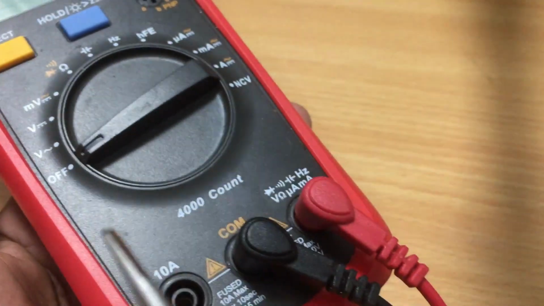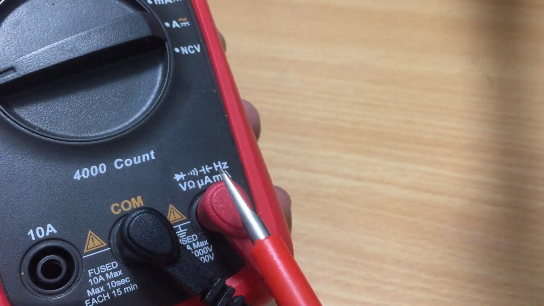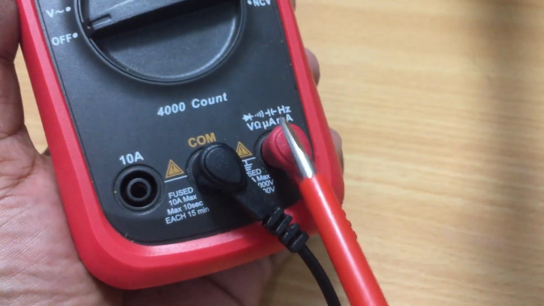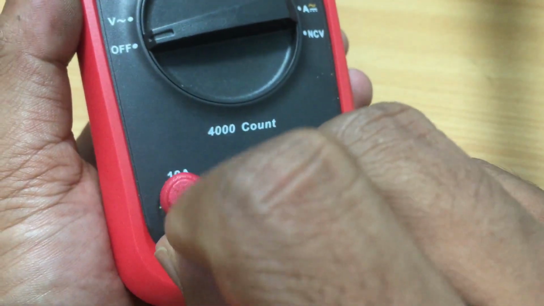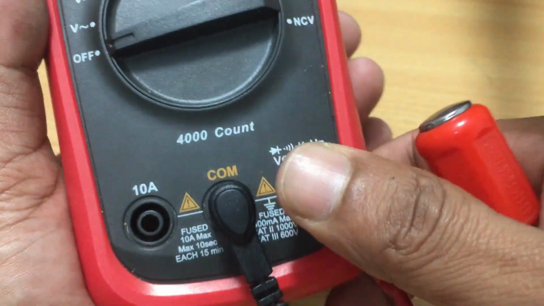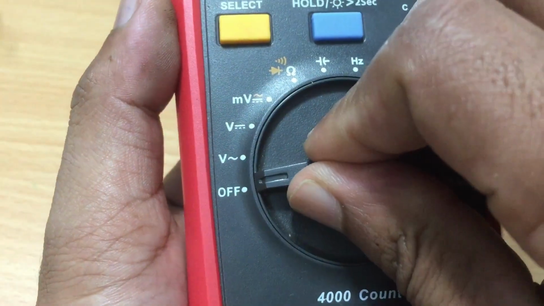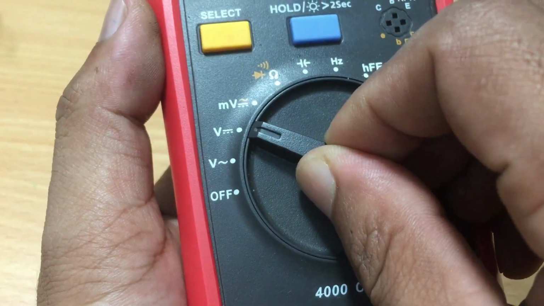Okay. When you check less than 10 ampere, you can use these probes. If you use 10 amperes, you change this to it. Same thing, when you use such a multimeter, use it slowly.